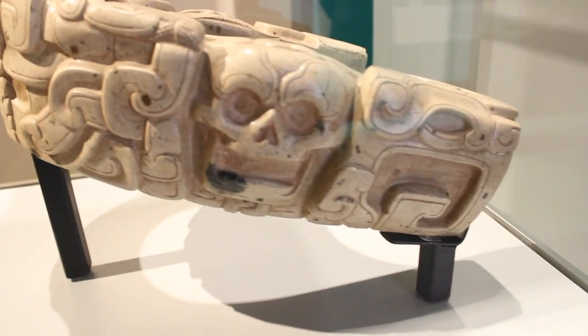We are in room number 7, and this room is dedicated to death. As we know, death was important for Mesoamericans. They believed it was necessary for continuing life, but it is equally true that they were afraid of death and they mourned their dead. They had many different customs.